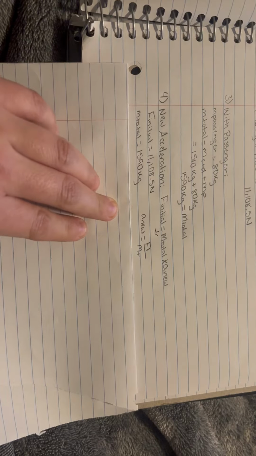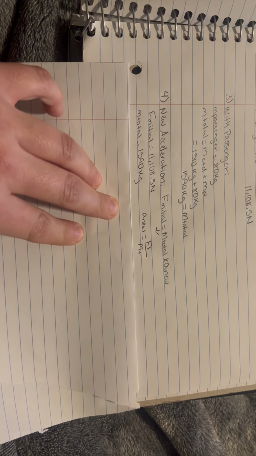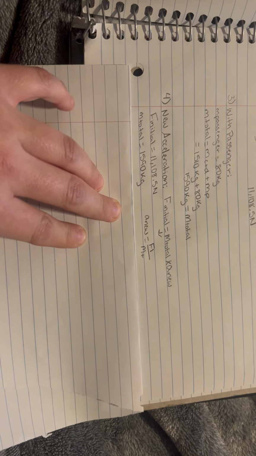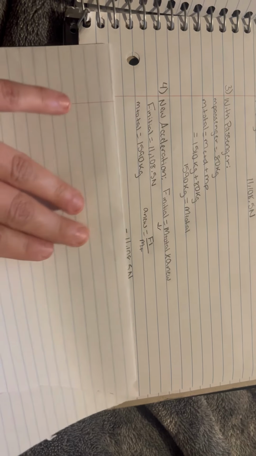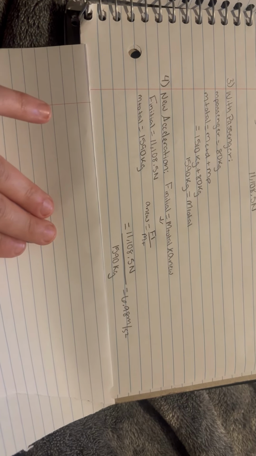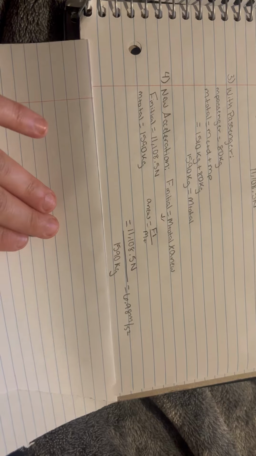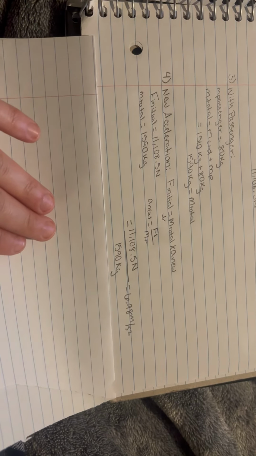So it will have to be 11,108.5 newtons divided by 1,590 kilograms, which will then be 6.98 meters per second squared as our new acceleration with the passenger.